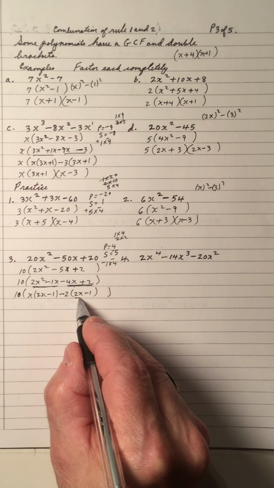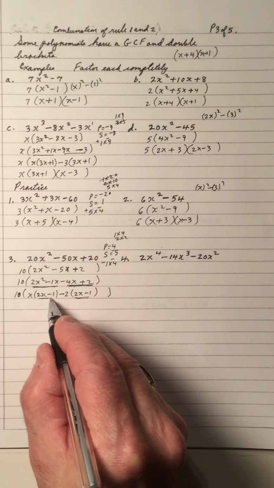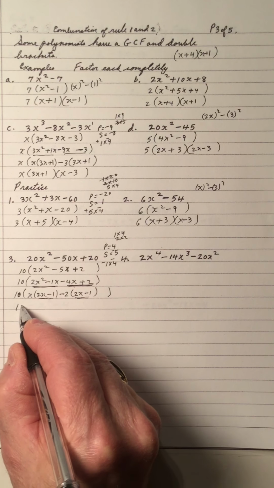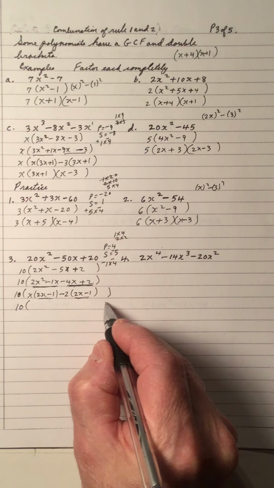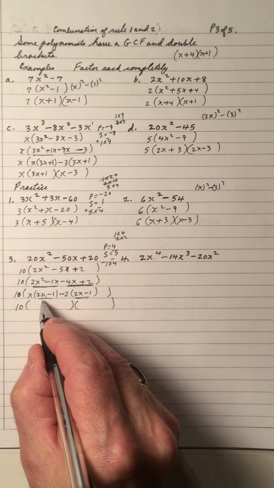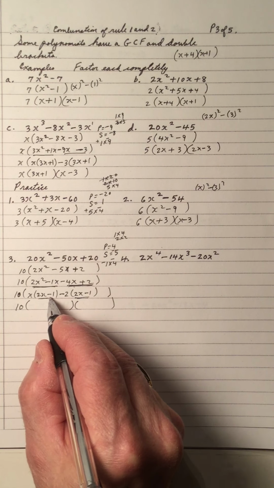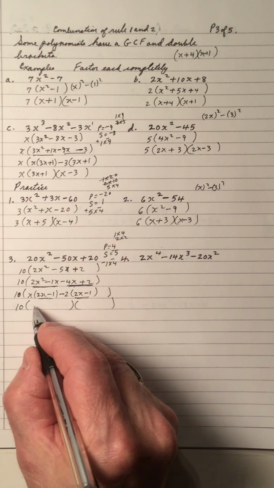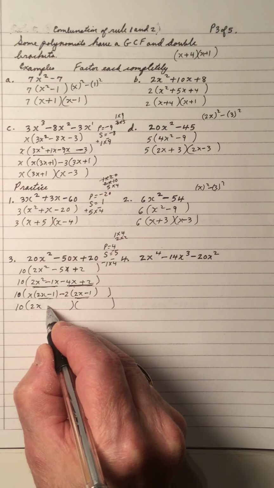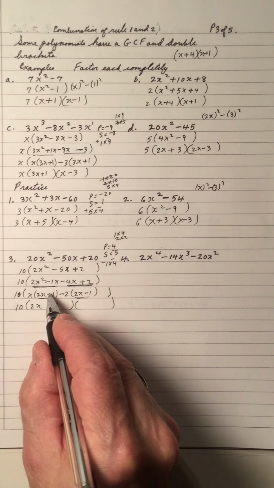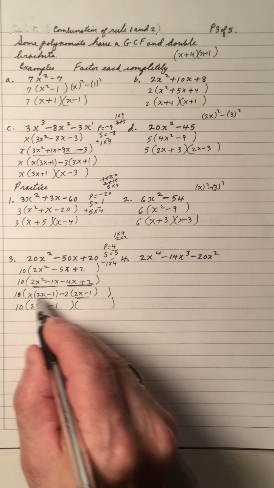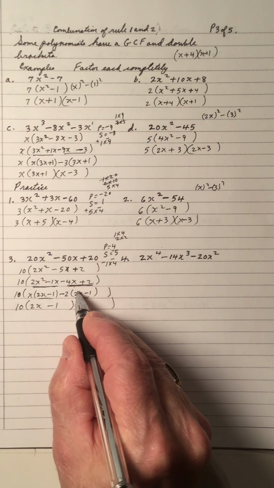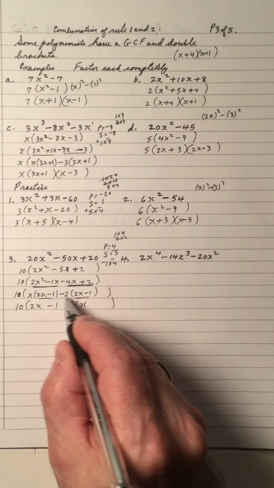And again, that one there is the same as this, so I'm on the right track. So we write down the 10, and we go bracket, bracket. So 2x minus 1 is in both of these, so I take that out. And when I take 2x minus 1 away here, I get an x. When I take 2x minus 1 here, I get a negative 2.